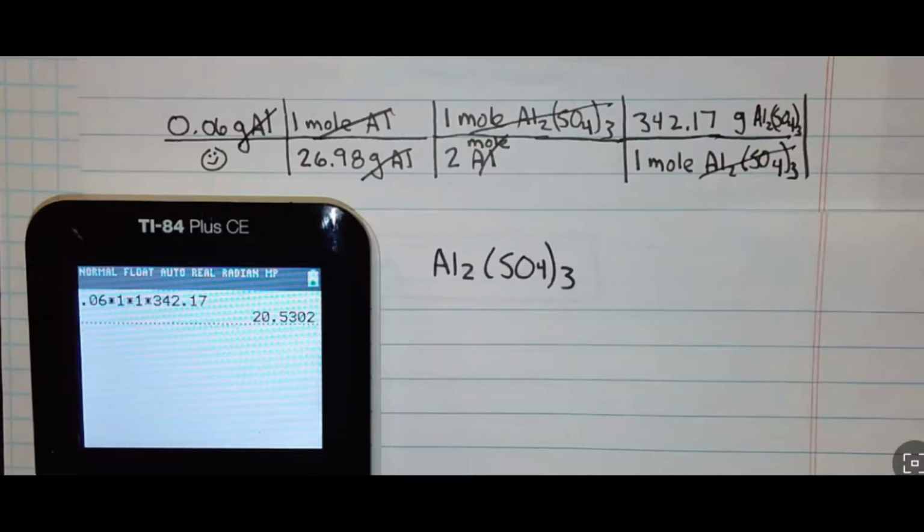Then multiply across the bottom, 26.98 times 2 times 1. I'm a stickler. I just do that just to make sure. And now I'm going to divide. I take the product of the top divided by the product of the bottom. I hit enter and I get this number.